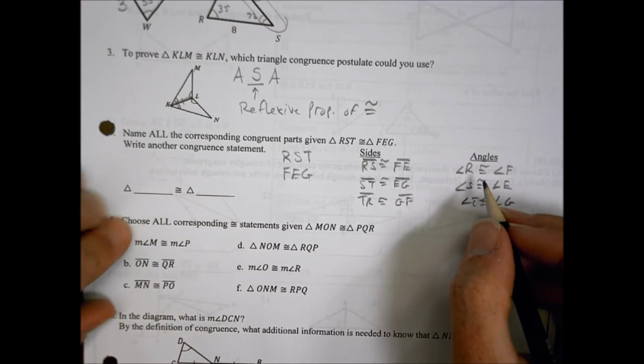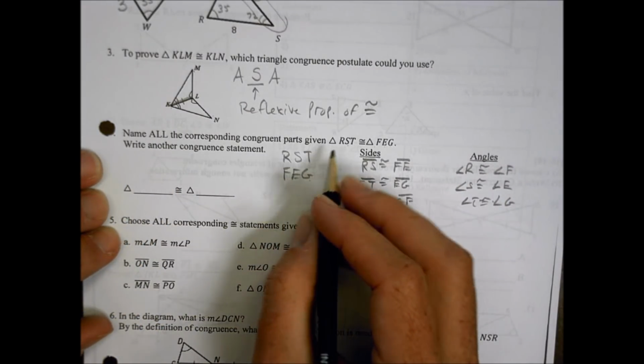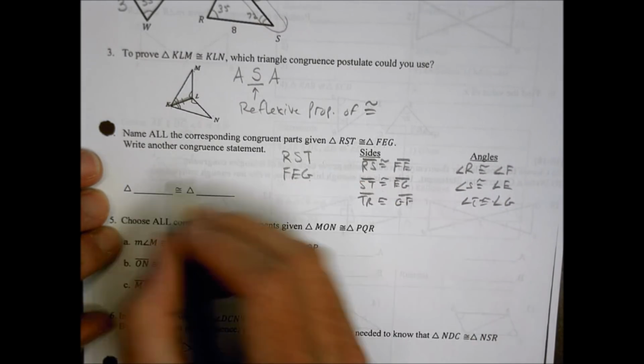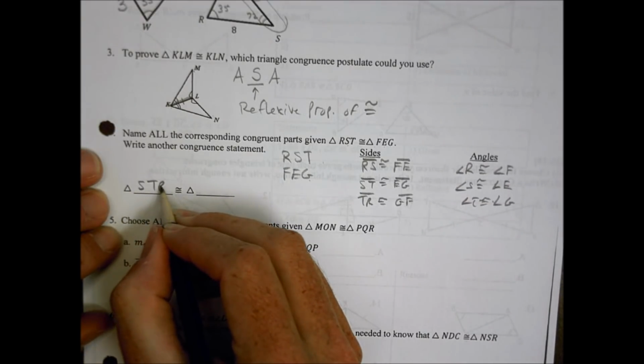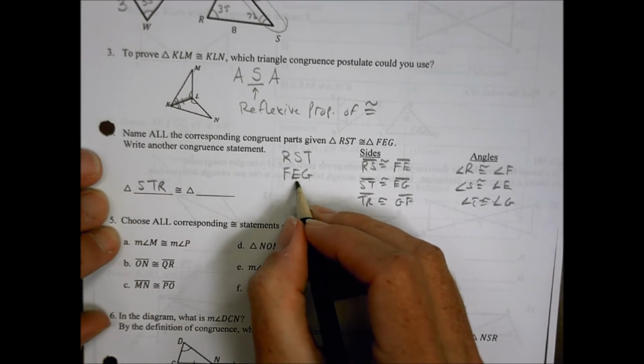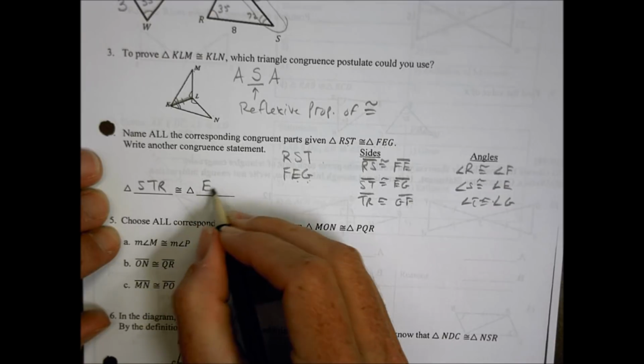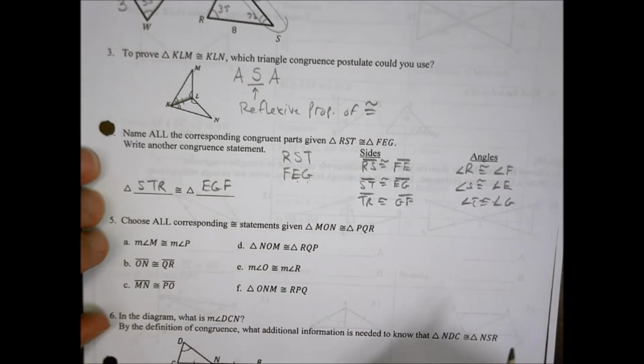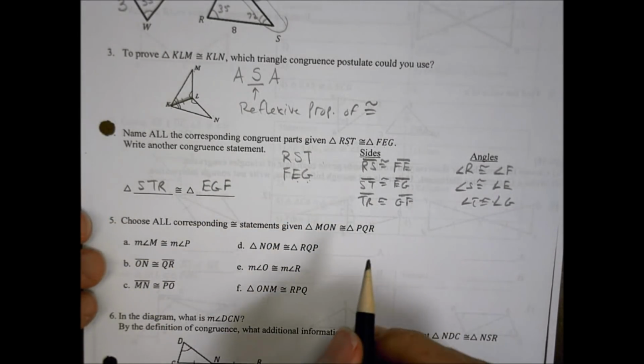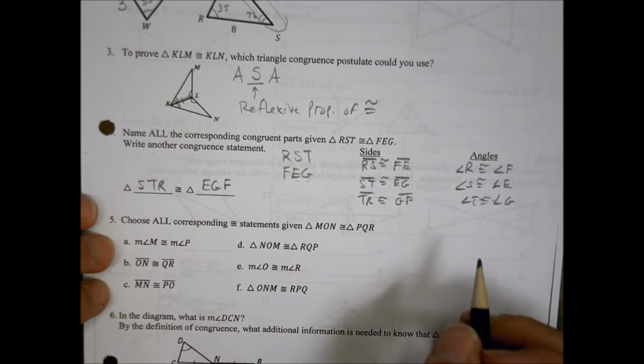And in terms of another congruent statement, I could just change the order of things. I can go STR for the first one, STR, and follow the same pattern. We would say EGF for the second one. Okay? You can do different ones if you wanted to, but the order is important. Just keep the same order there.